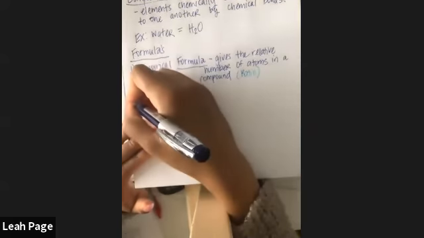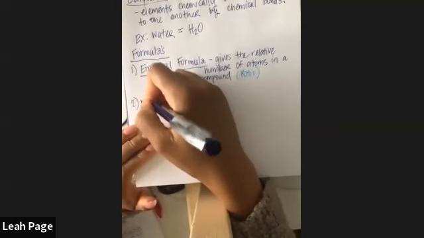And we can also have what is known as the molecular formula.